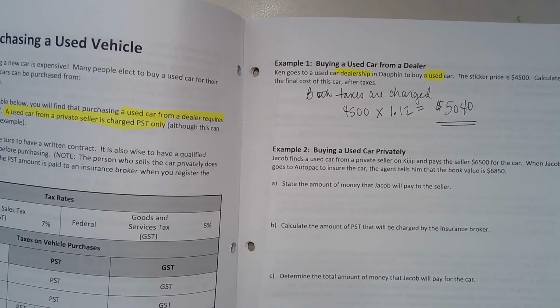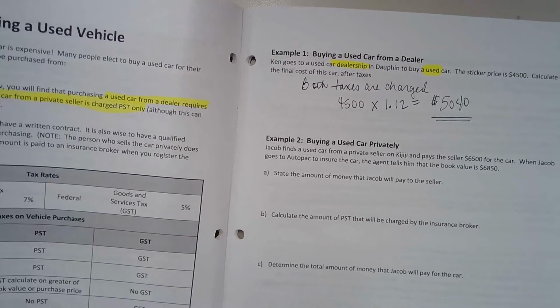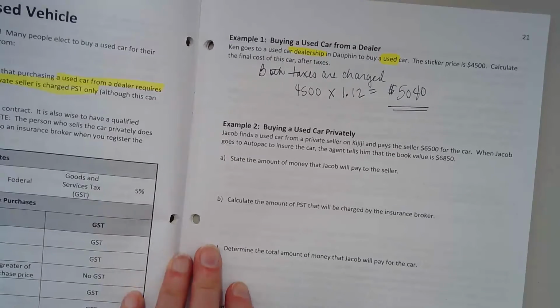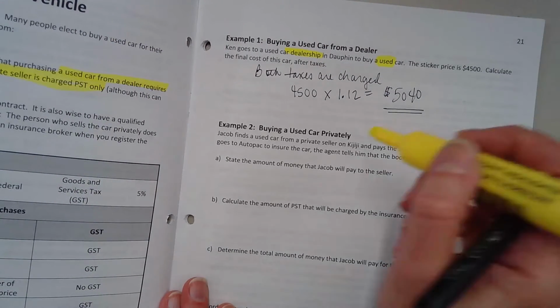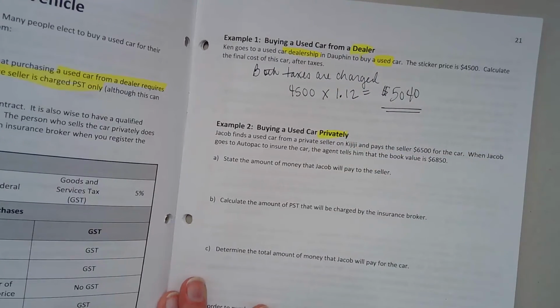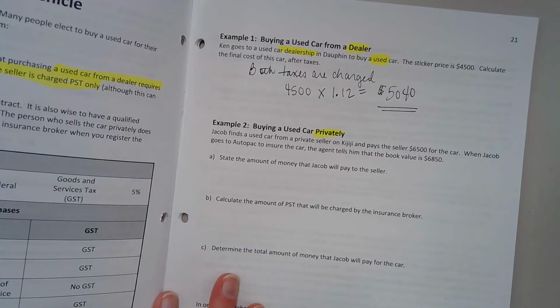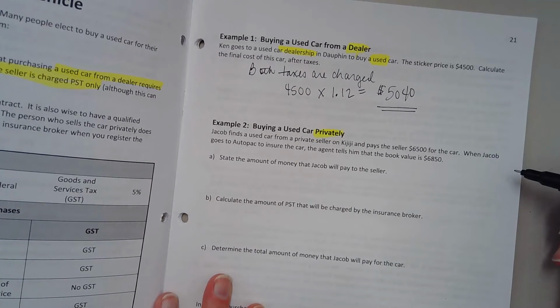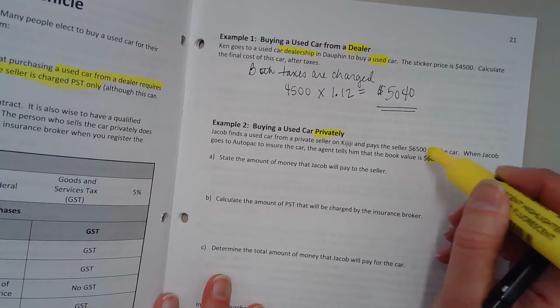So it really is quite simple, right? What about buying a used car privately? This was from a dealer, this is privately. Jacob finds a used car on Kijiji and pays the seller $6,500. When Jacob goes to AutoPack, the agent tells him the book value is $6,850, okay?